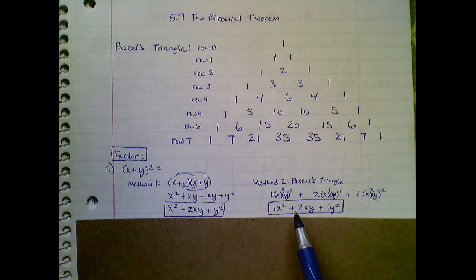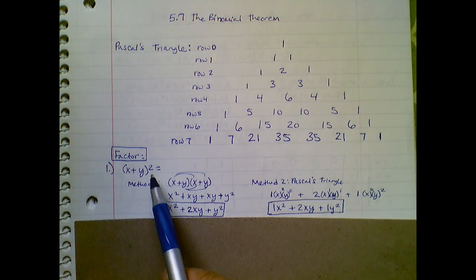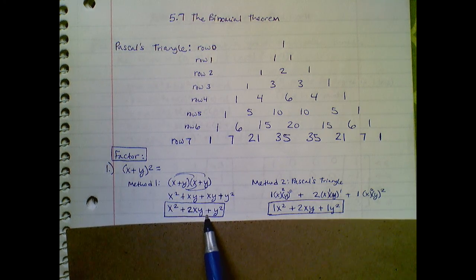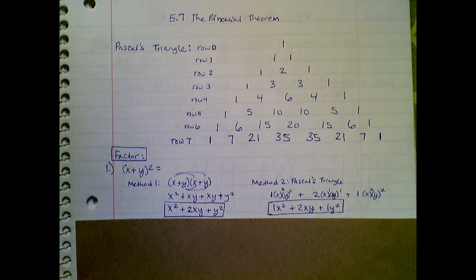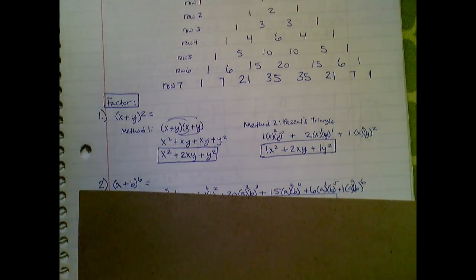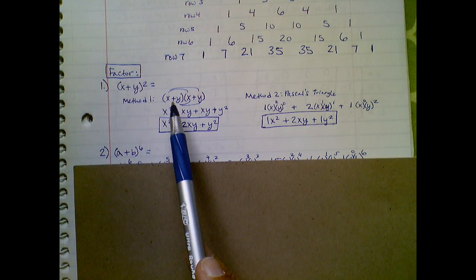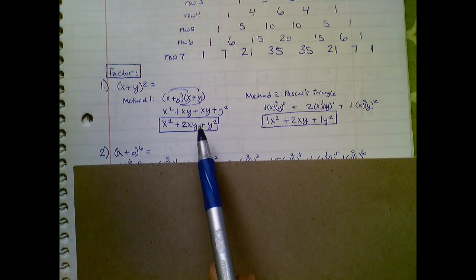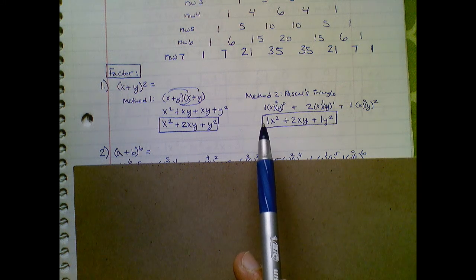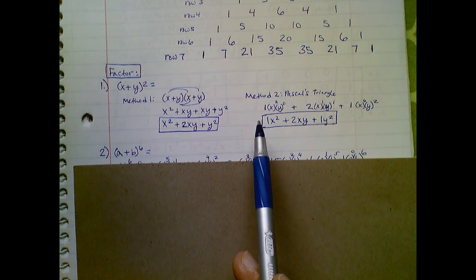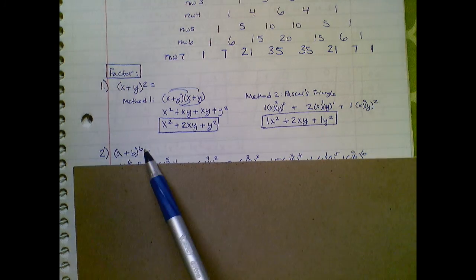Now for this one, since it's only to the second power, it's probably going to be quicker just to go ahead and distribute or FOIL. But let's take another look. If it's to the 6th power, am I going to want to choose method 1 and write this out 6 times and then go through and FOIL all that? Probably not. So Pascal's triangle is a lot quicker for a problem like this when the exponent is higher.